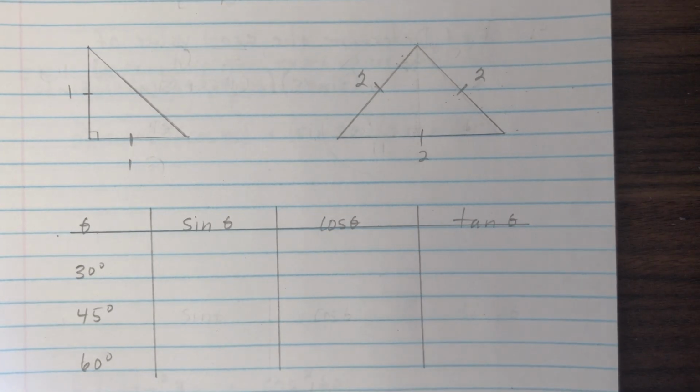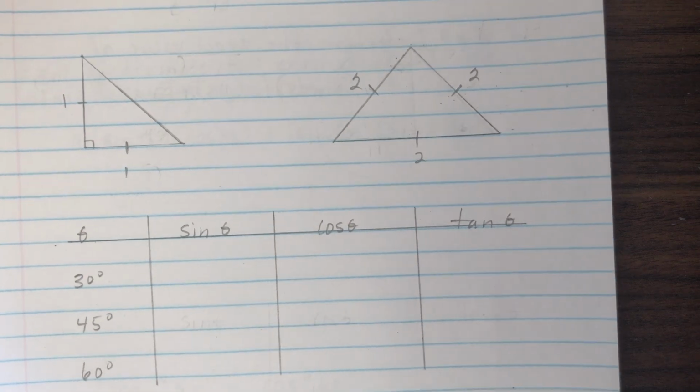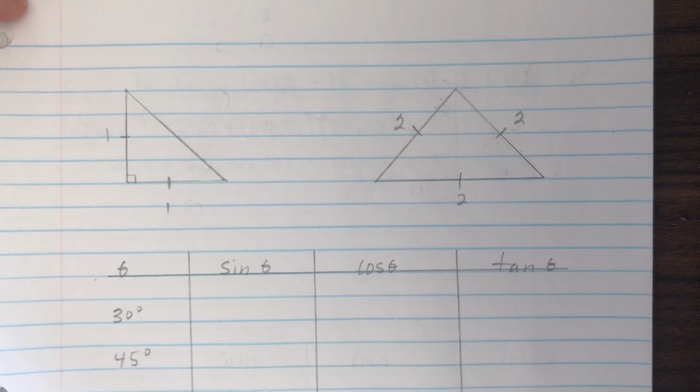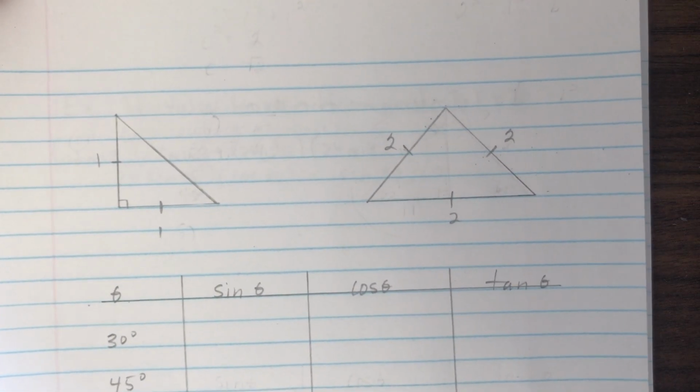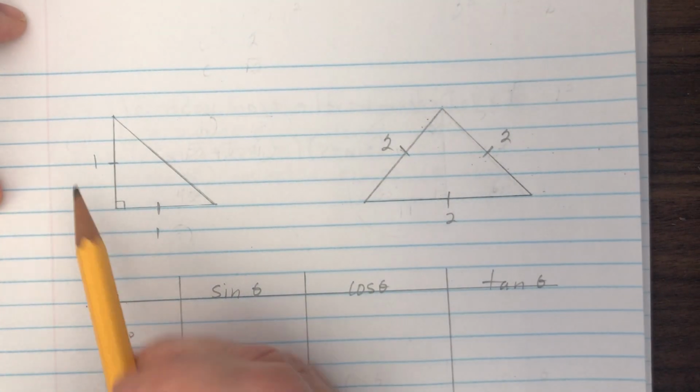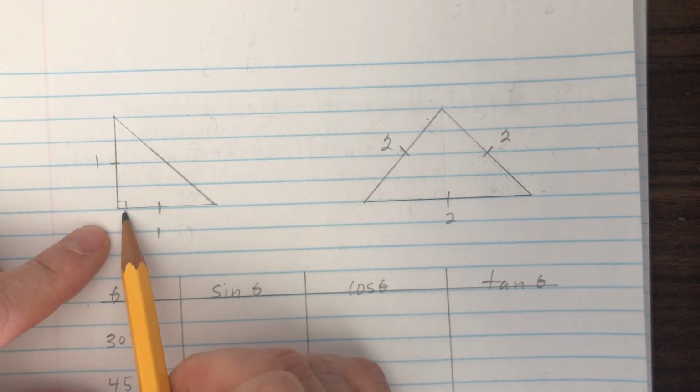In this video, we're going to look at the exact values of the primary trig ratios for angles 30, 45, and 60 degrees because those angles are commonly used. So let's start with the 45 degrees. We're going to focus on this isosceles triangle here with equal side lengths of 1 unit. Okay, it's a right angle triangle.